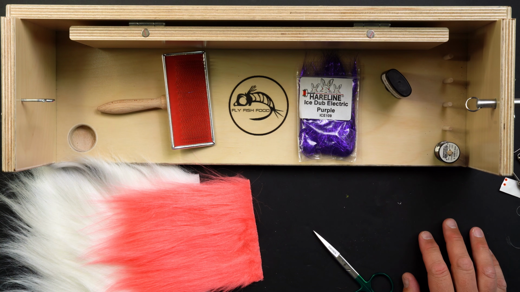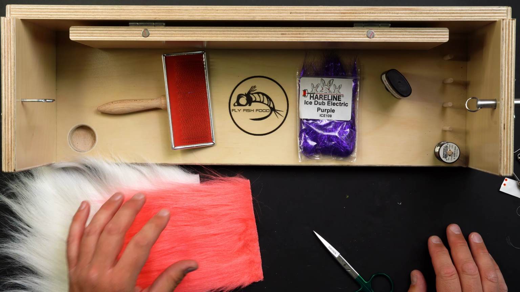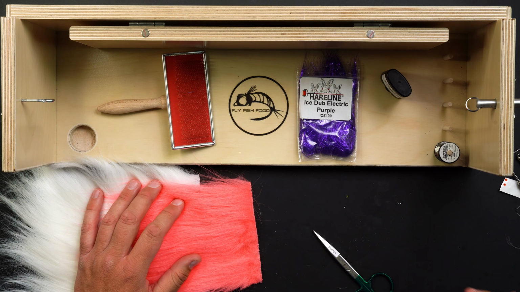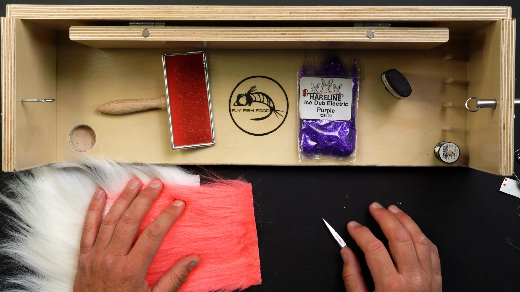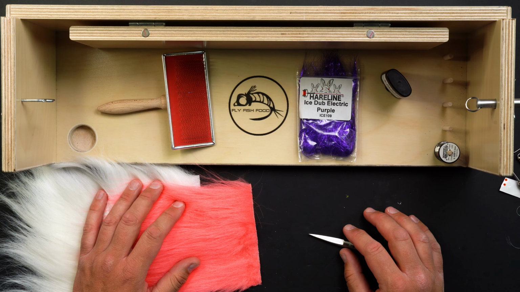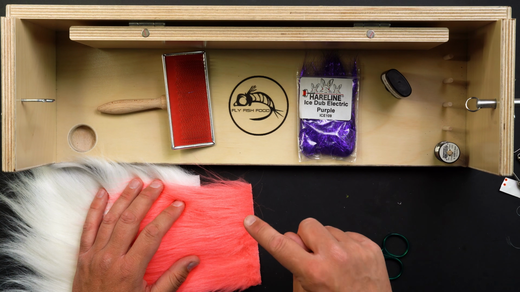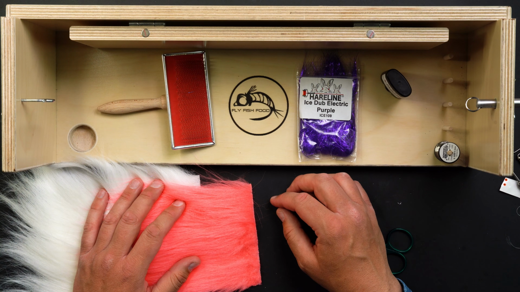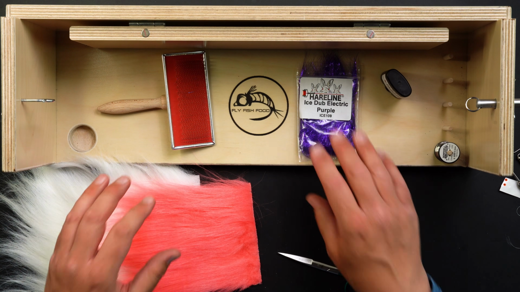But anyway, I'm going to show you some general ideas on building dubbing brushes, especially the streamer size brush, because frankly, if you're going to build just an ice dub brush or a little dubbing brush of any old trout dubbing, it's really not that difficult. This takes a little bit more work. So we'll show you a few of the things.